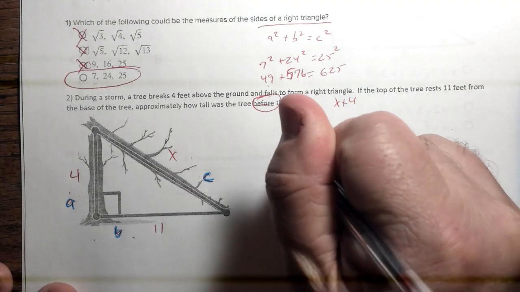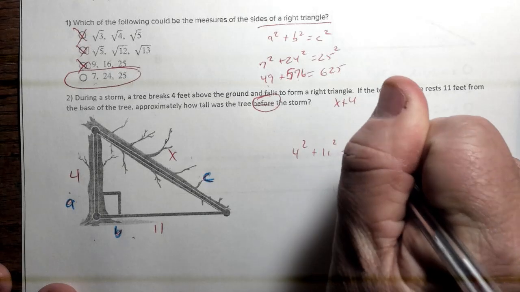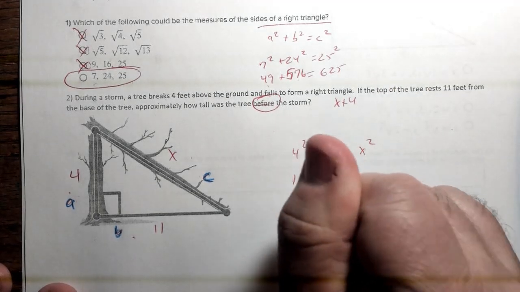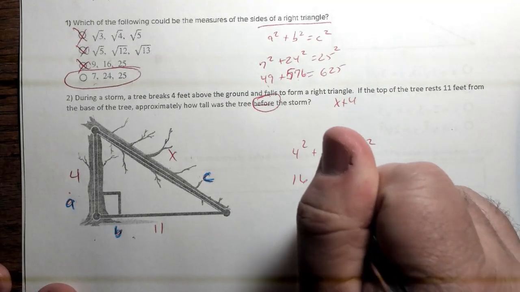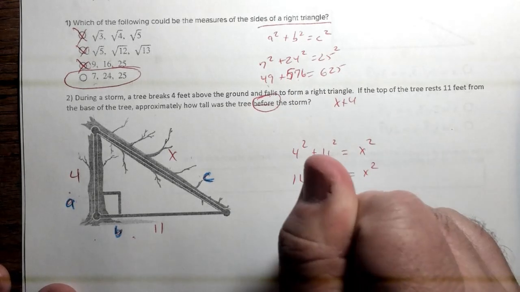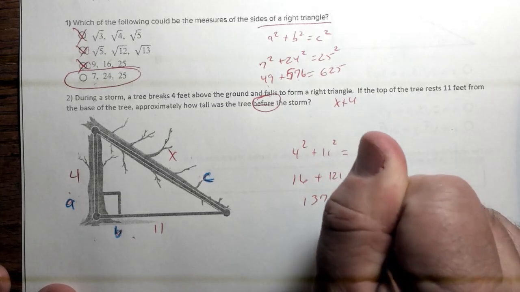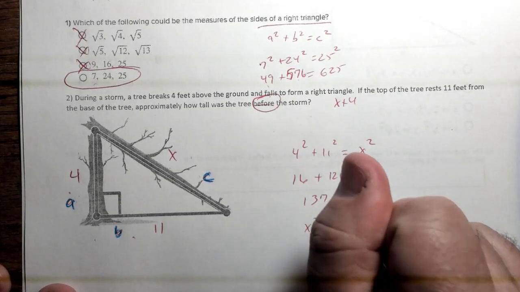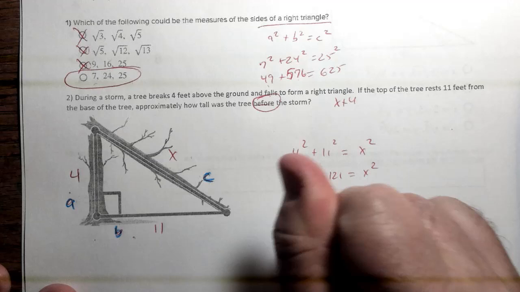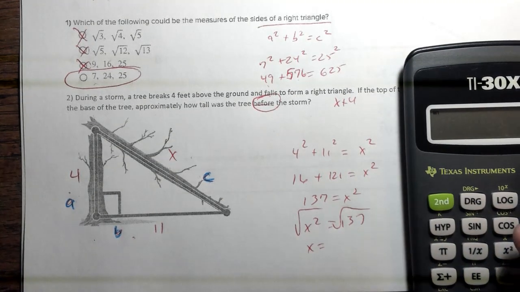So a squared, so 4 squared plus 11 squared is going to equal x squared. So 4 squared is 16. 11 squared is 121. It's going to equal x squared. Add those two together, that's going to be 137. Take the square root. So x equals.